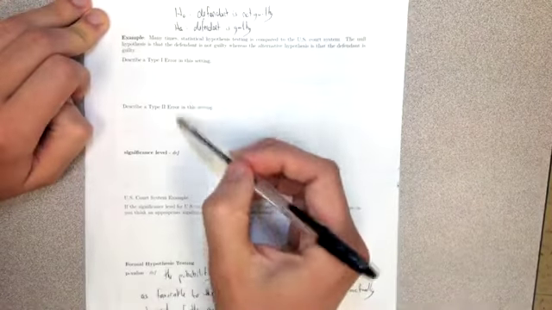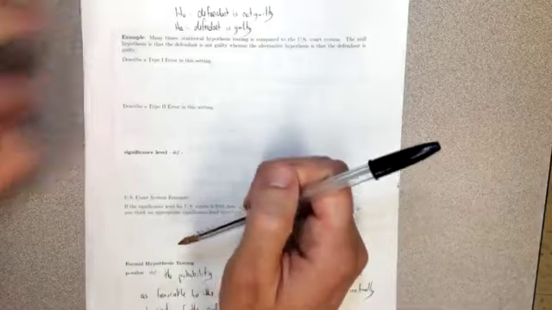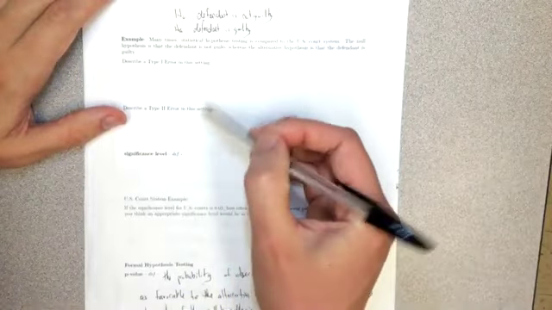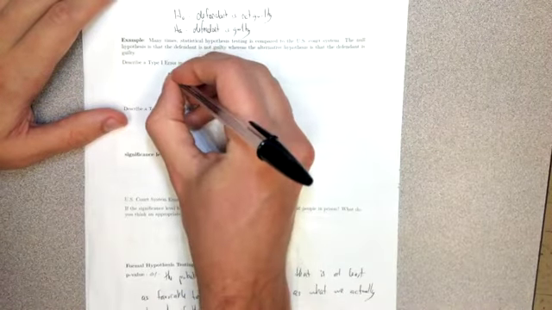So take a second to go ahead and pause the video and see if you could think about what a type 1 and type 2 error would be in this courtroom setting. So even if you don't write anything down, try to think through what each one of these errors would be. Okay, did you pause the video? Hopefully you were able to at least think through these.